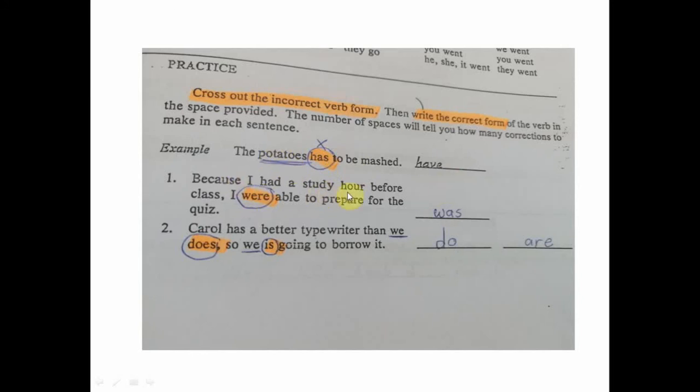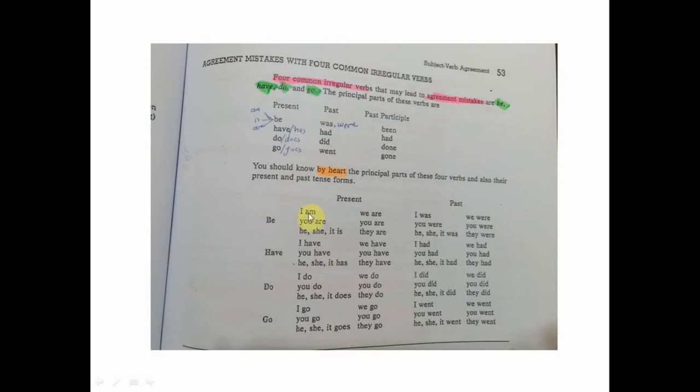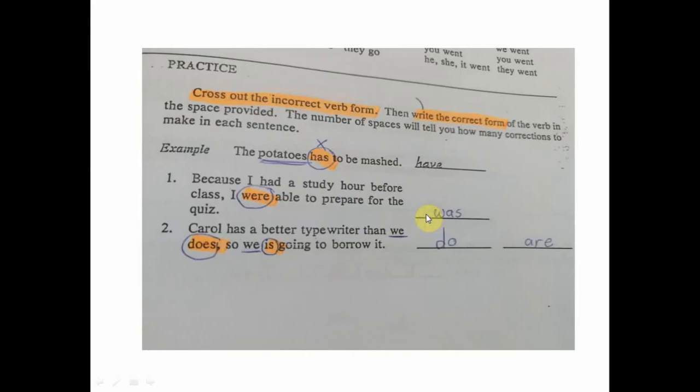"Because I had a study out before class, I were able to prepare for the quiz." Here, I in the past is I was, not I were. So to make agreement between I and be in the past, I takes was, not were. So, I was.